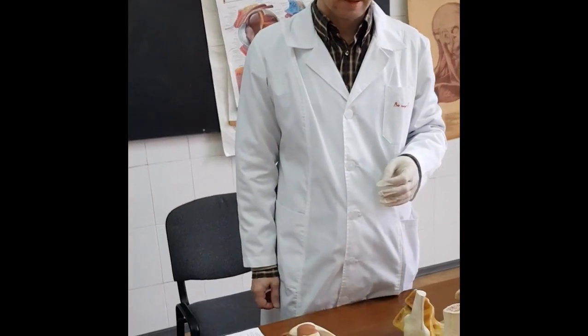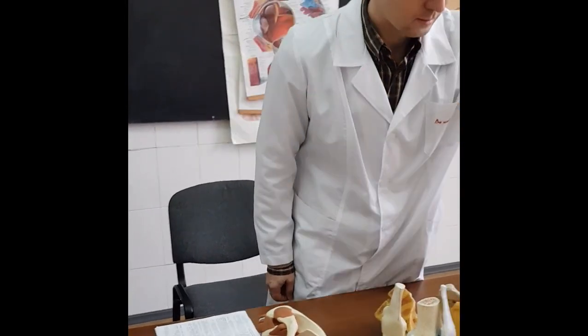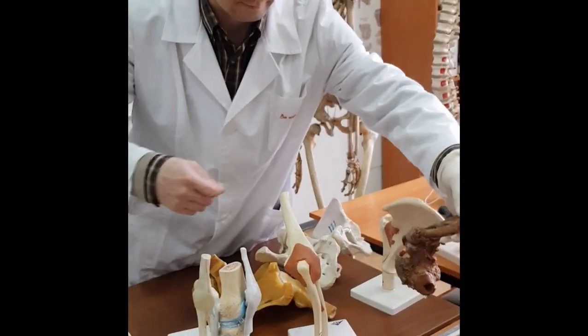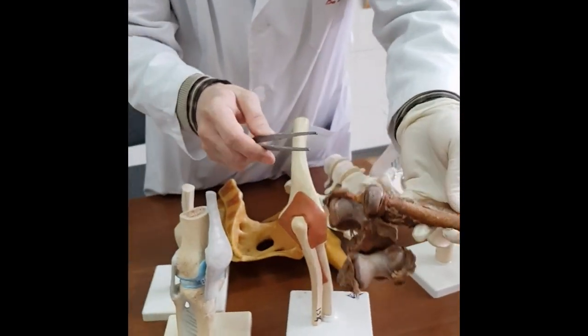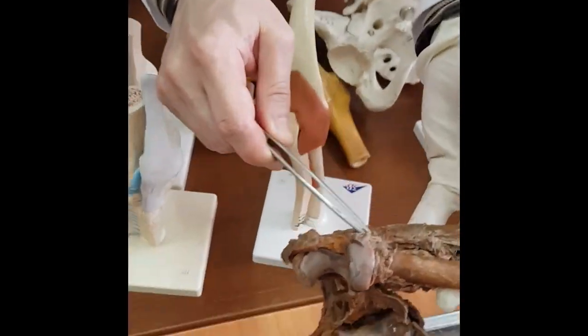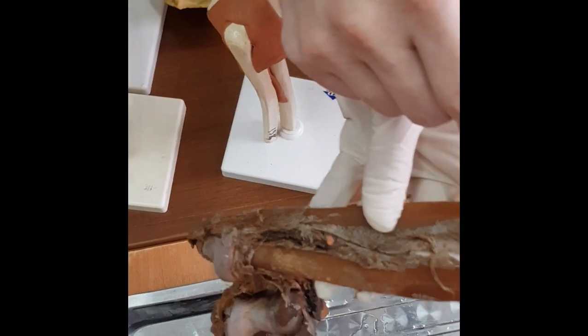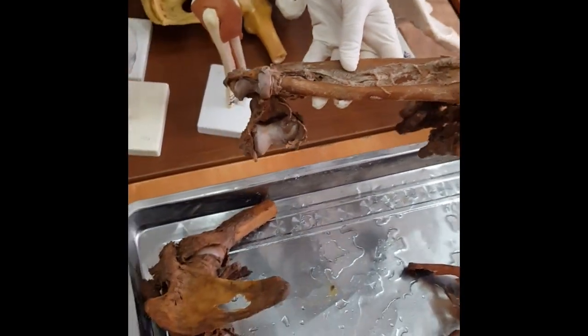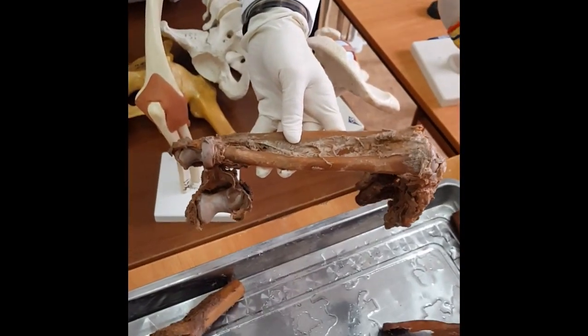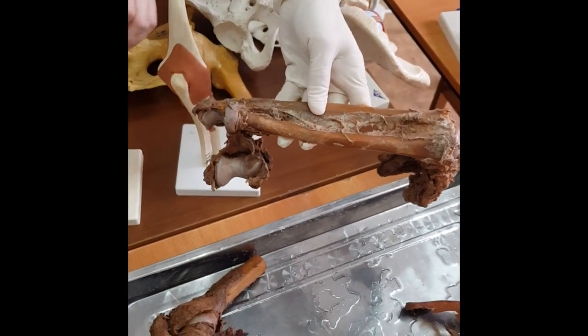Let's discuss the cylindrical joint first. As an example, here is the radioulnar joint, proximal and distal. They are cylindrical joints. Why? There is only one axis of movement, rotation.